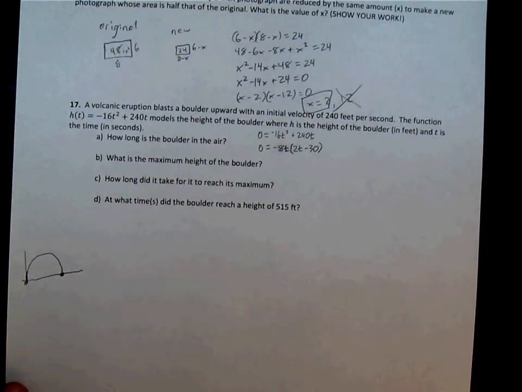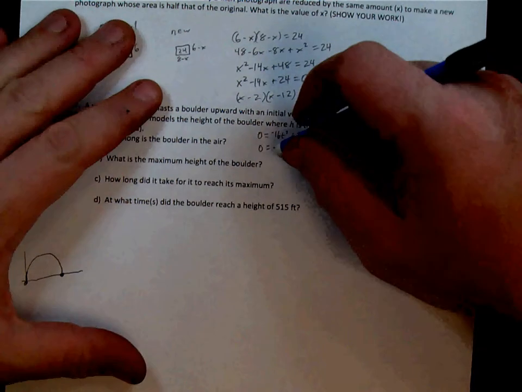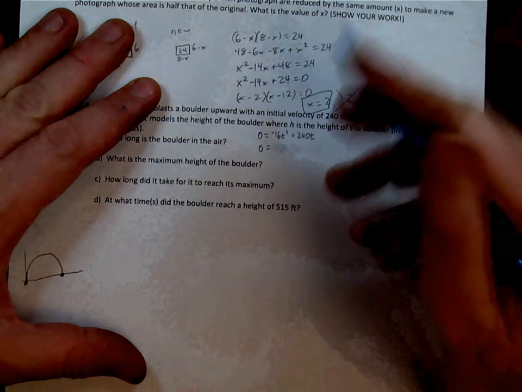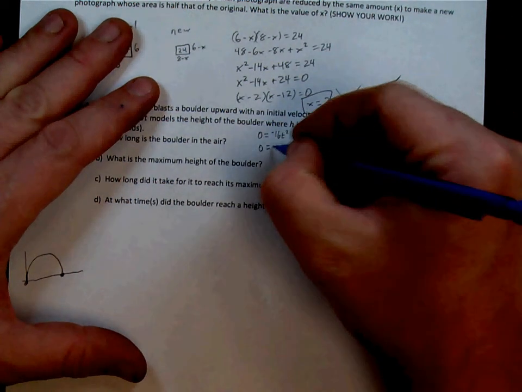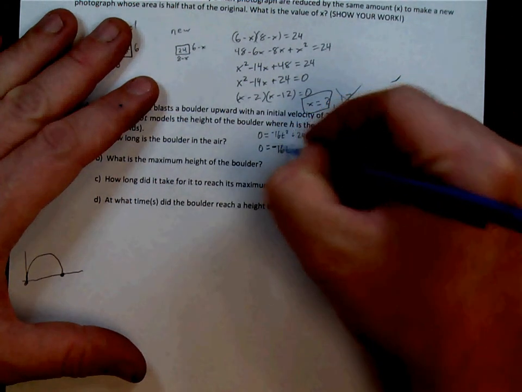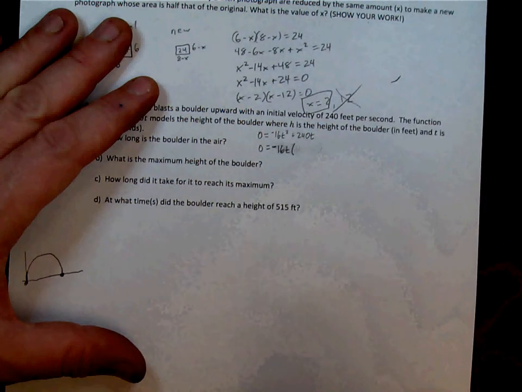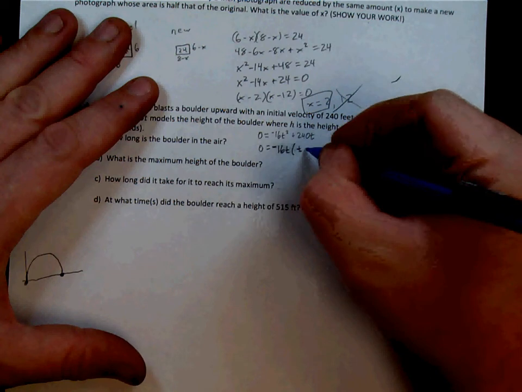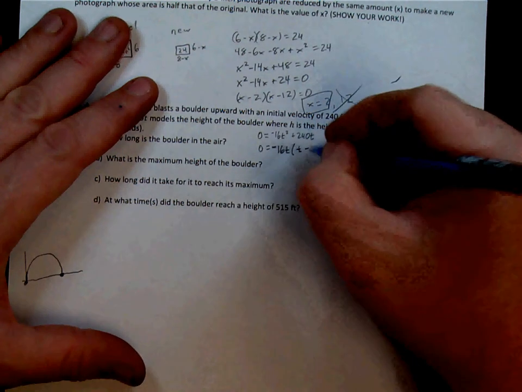Sorry. I typed it in the calculator wrong, so it would have worked. Sorry for the confusion. Let's go back to what I initially said. We can pull out a -16t from both of them. So we're left with t minus 15.